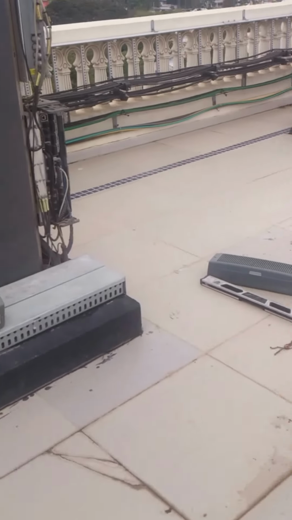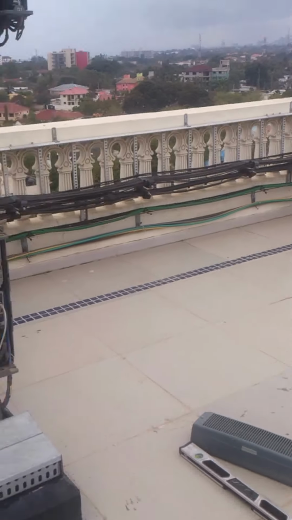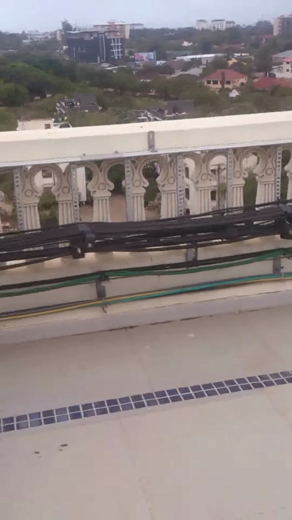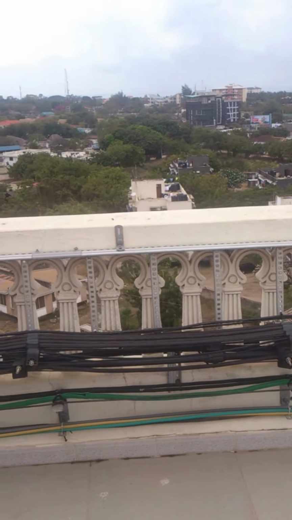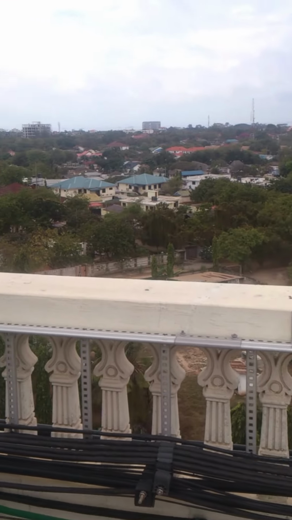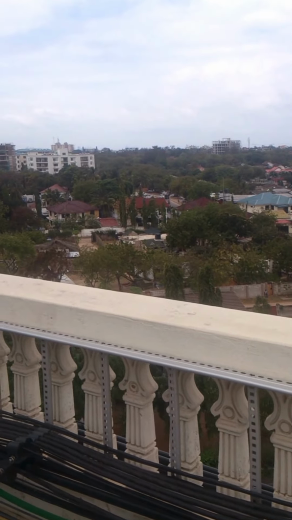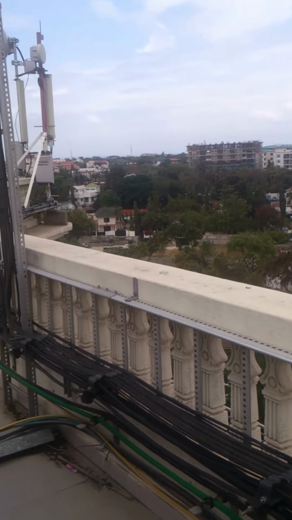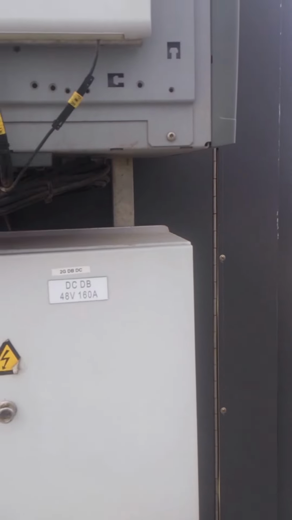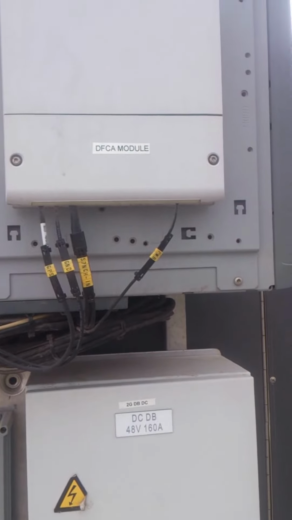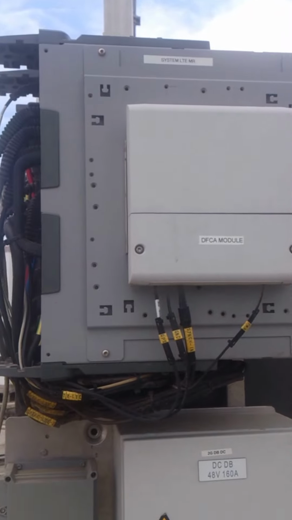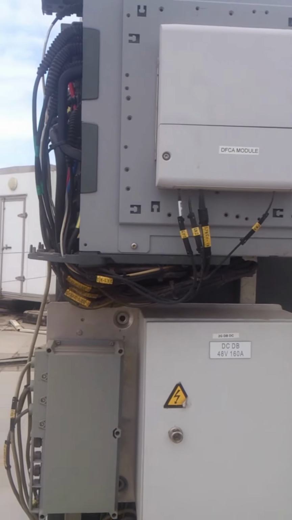Today we are going to discuss Nokia Siemens equipment, which is currently used by one of our operators here in Tanzania. This equipment is commonly known as Flexi Multiradio BTS, and we are here at one of the sites which has this equipment. Most of the Nokia Siemens equipment is divided into two parts: the system module and the RF modules.